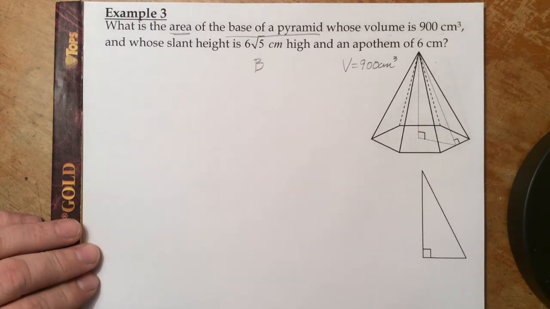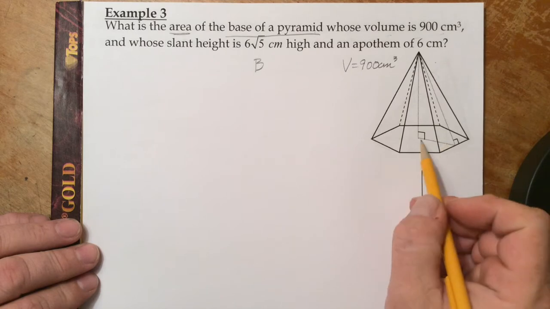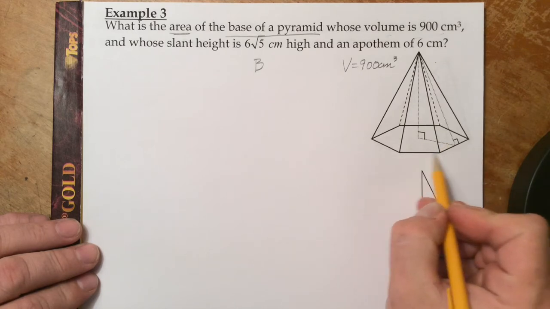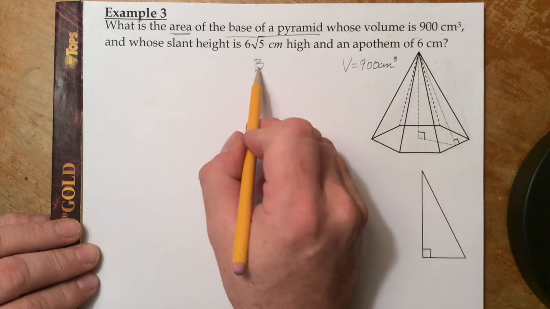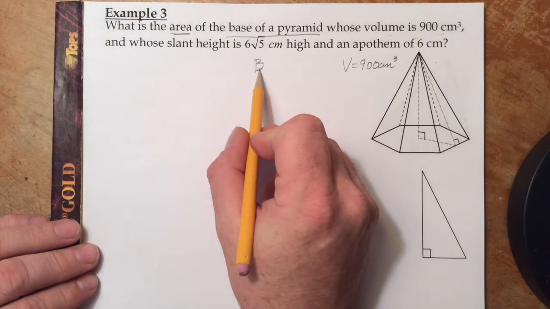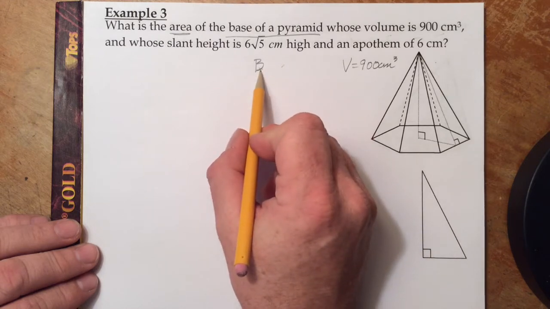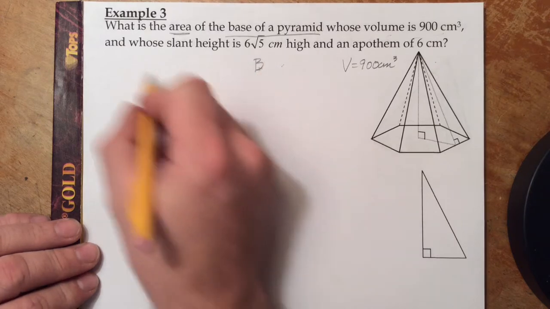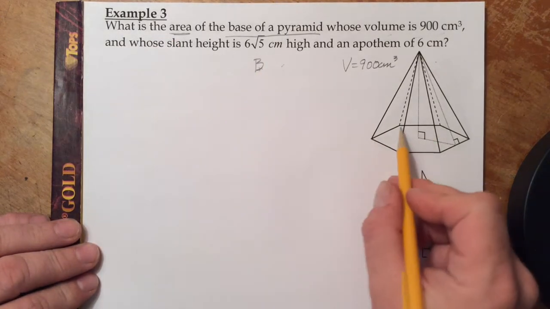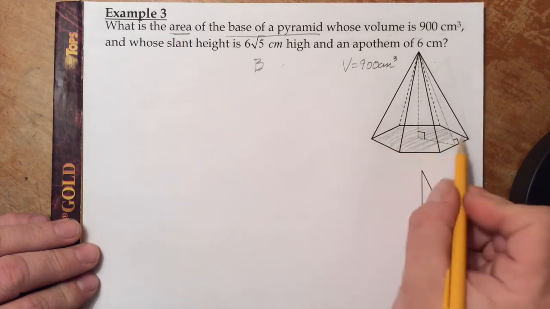And sometimes they'll ask you for, let's say they asked us for the apothem, or they asked us for the side length of the base. Well, then at that point we need to go ahead and determine that big B would be 1/2 AP, the area, so that we could find those. But in this problem, it's relatively simple because they're just asking us for the area of the base, which means our answer is going to be in square units. This is what we're looking for right here.